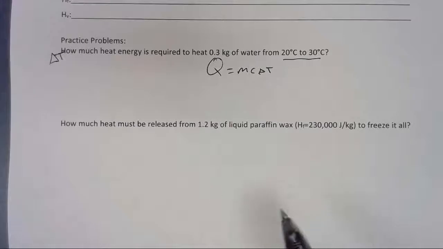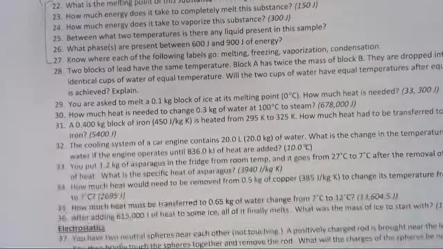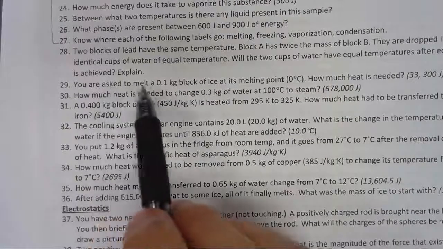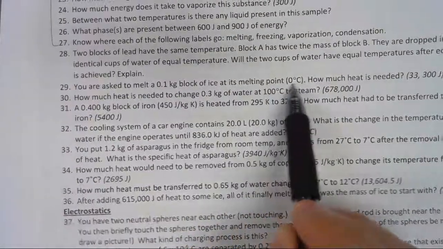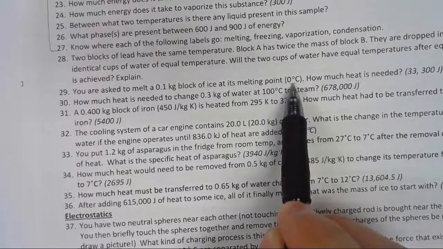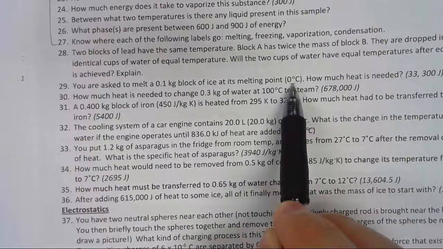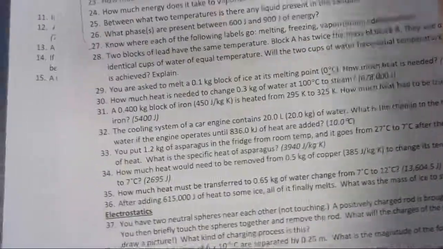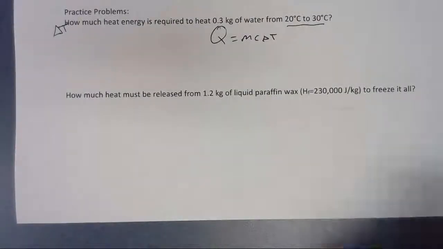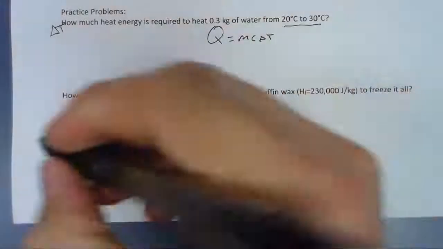So if you're given a temperature, like for instance this problem here, you're asked to melt a block of ice at its melting point, 0 degrees Celsius. That temperature is not given as a calculation help. That just helps you to see that it's a phase change, because temperature doesn't change. There's only one temperature in that problem. So this is a phase change.